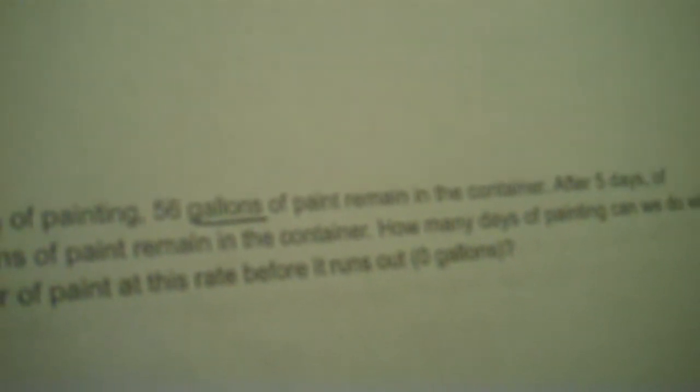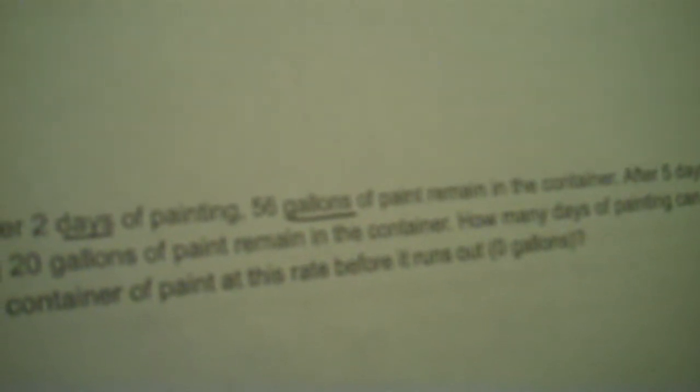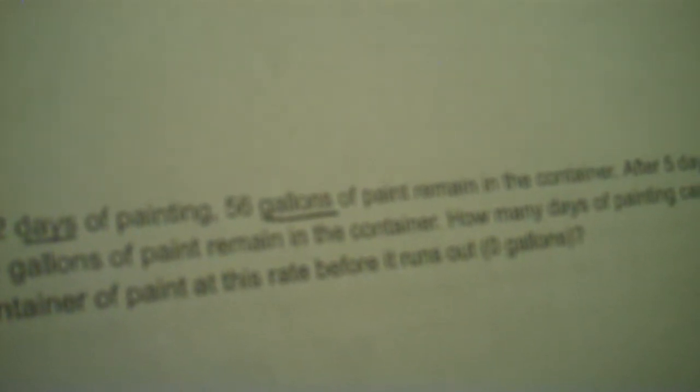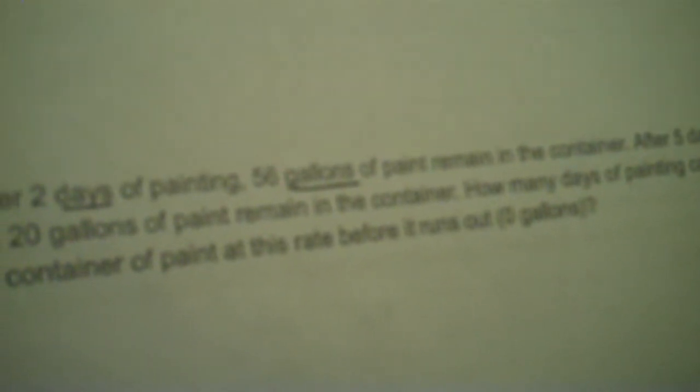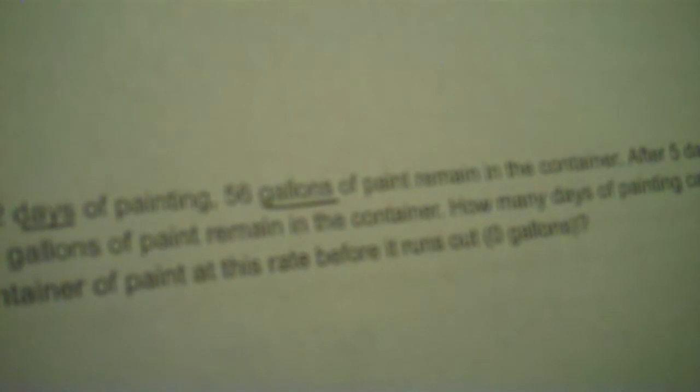Okay, next problem. This next one's a nasty one. After 2 days of painting, 56 gallons of paint remain in the container. After 5 days of painting, 20 gallons of paint remain in the container. How many days of painting can we do with a full container of paint at this rate before it runs out to 0 gallons? So do your box and your table.